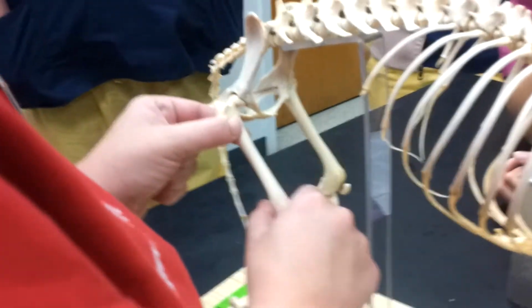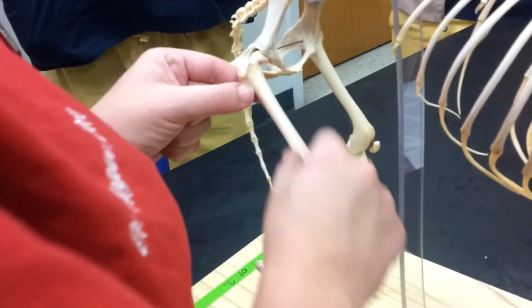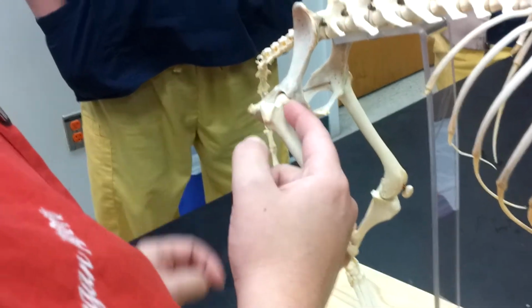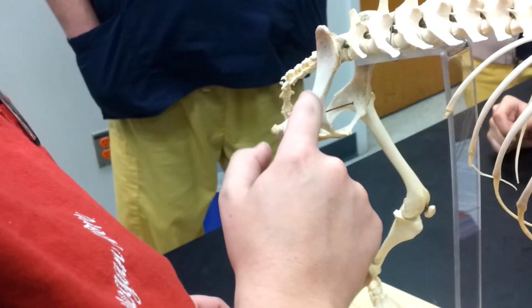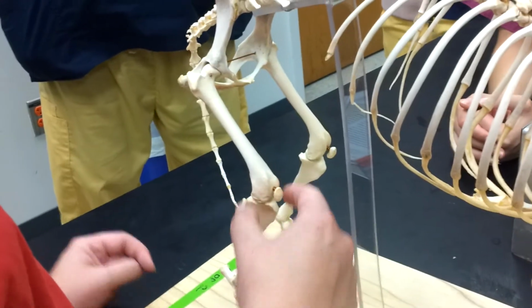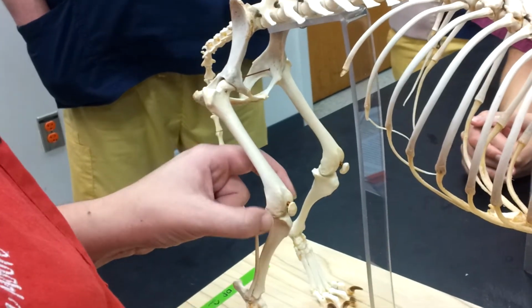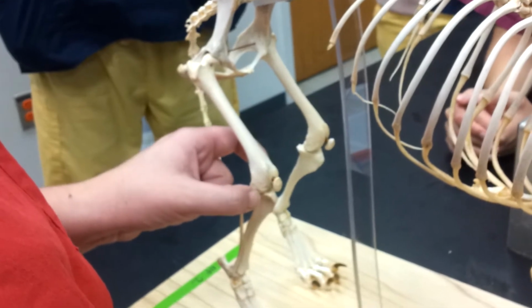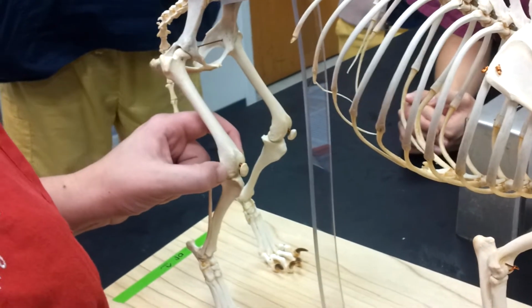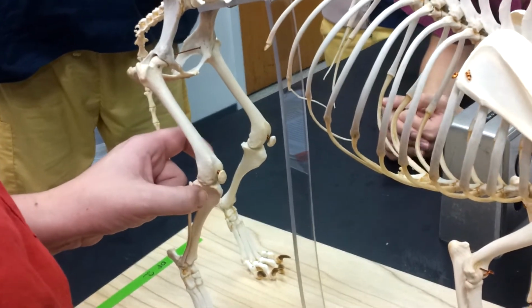Our femoral head. So we have our femur, and our femoral head is articulating with the acetabulum of the pelvis. And then we have our condyles, again, down at the bottom, that are going to articulate with the condyles of the tibia. So condyles of the femur articulate with condyles of the tibia.